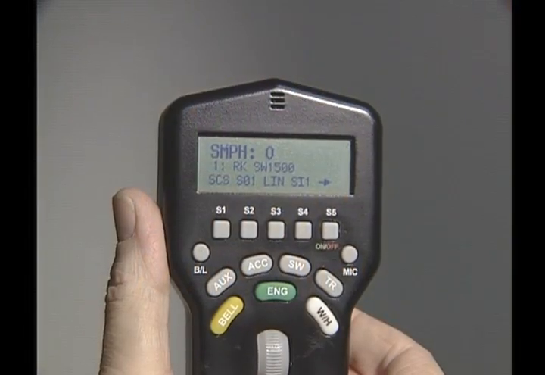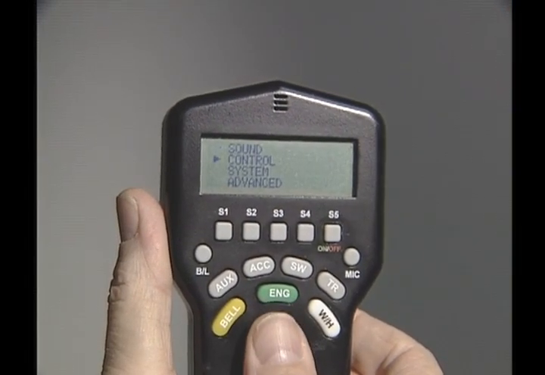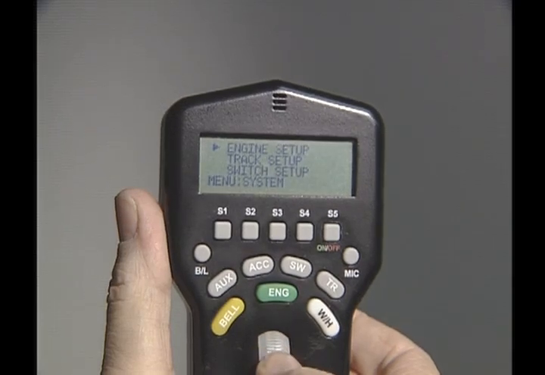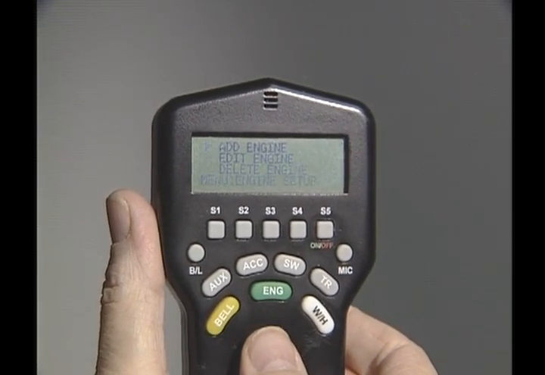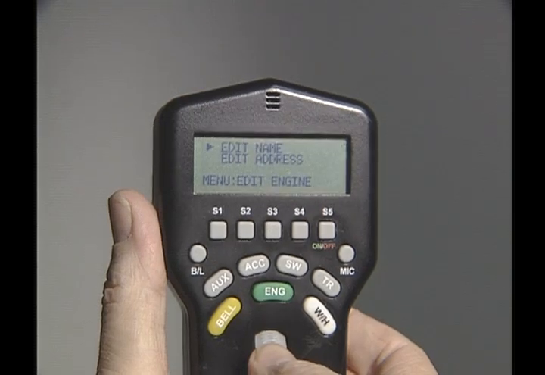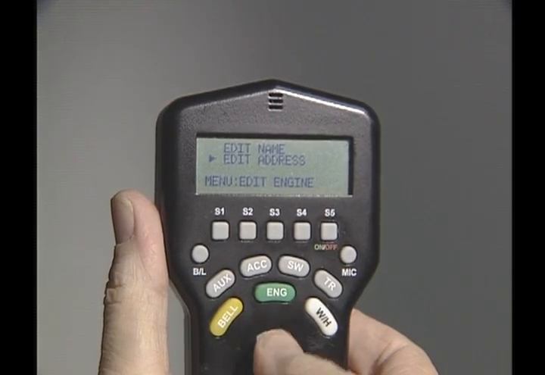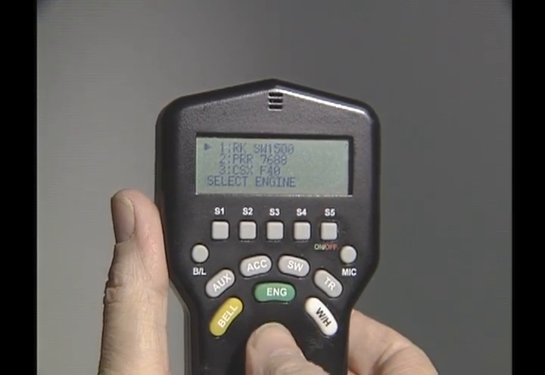Press the menu button and scroll to System. Press the thumb wheel to select that menu. Scroll to the Engine Setup menu and press the thumb wheel. Scroll to Edit Engine and press the thumb wheel to select that feature. Scroll to Edit Address and press the thumb wheel to select that option.